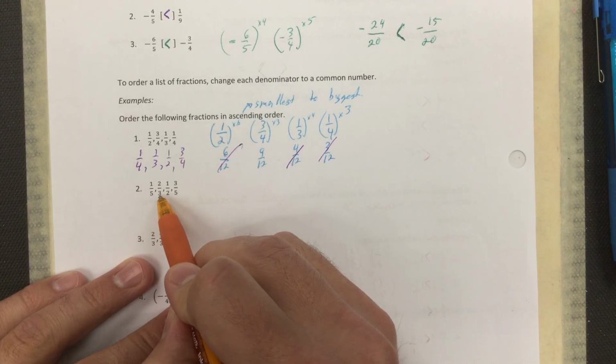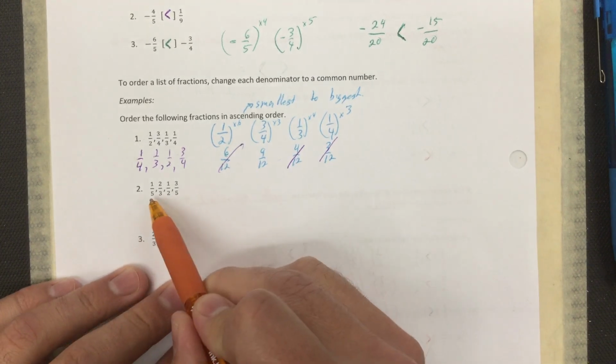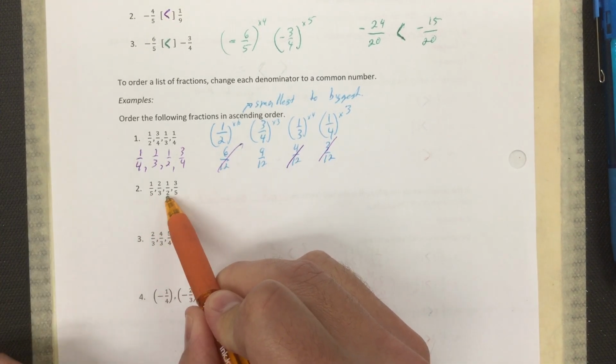Let's do another little example here. We have 1/5, 2/3, 1/2, and 3/5. Now this one here, 3 and 5 go into 15, but 2 doesn't.